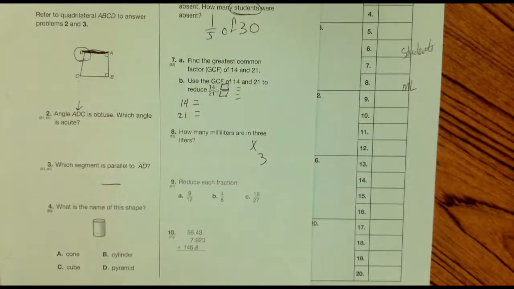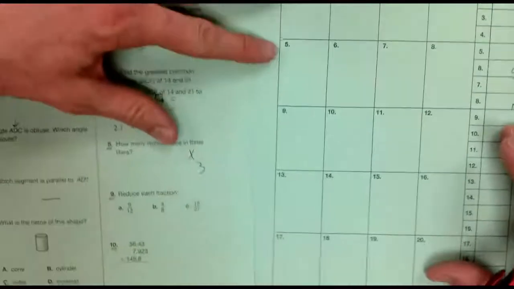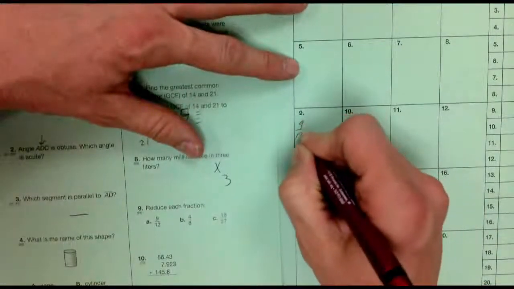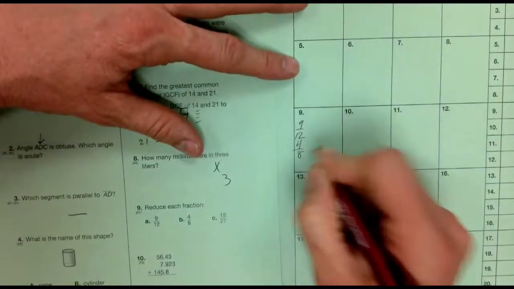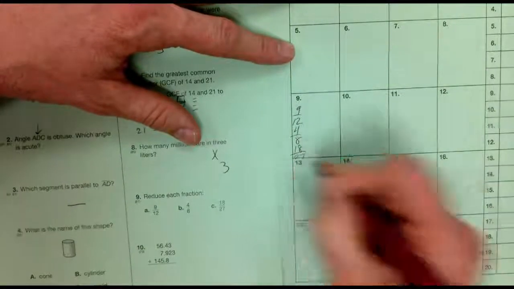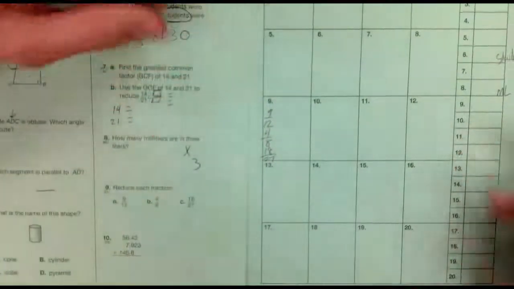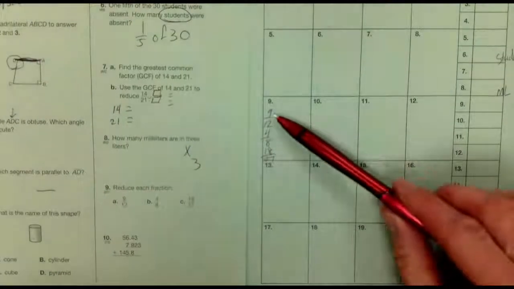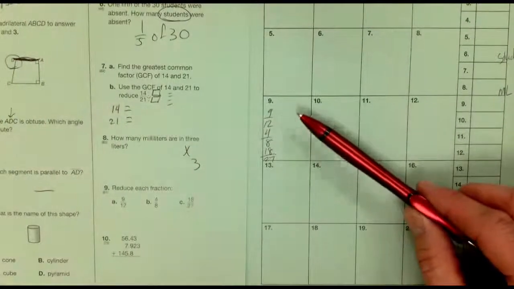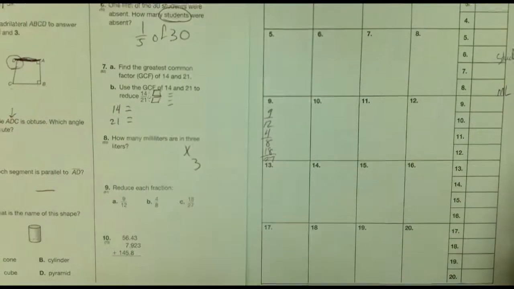All right, number 9. It has 3 answers. For number 9, you're going to reduce 9/12, reduce 4/8, and reduce 18/27. That one's kind of a strange one. Try the top. Try 2, try 3, try 5, try 7, try the GCF.